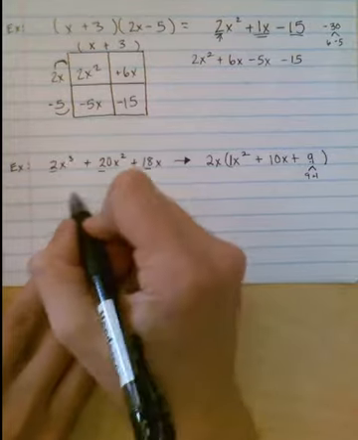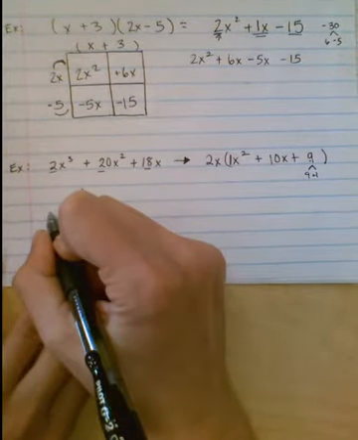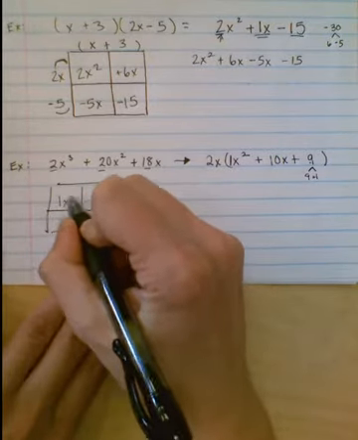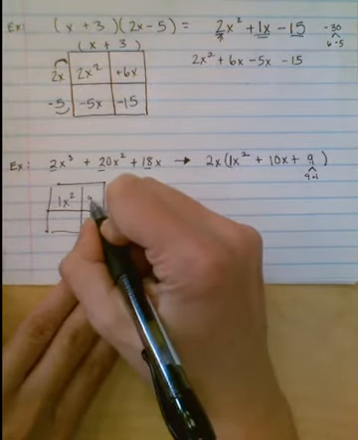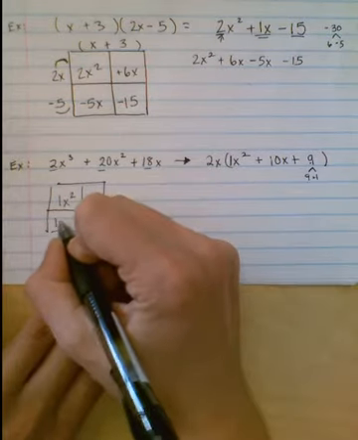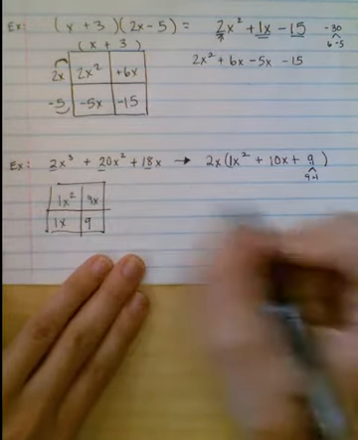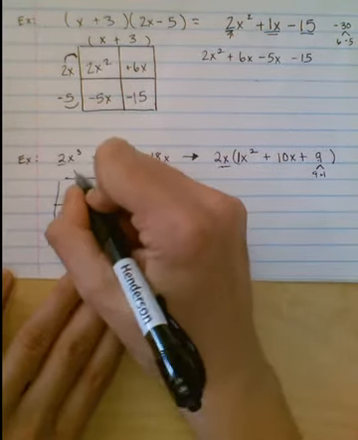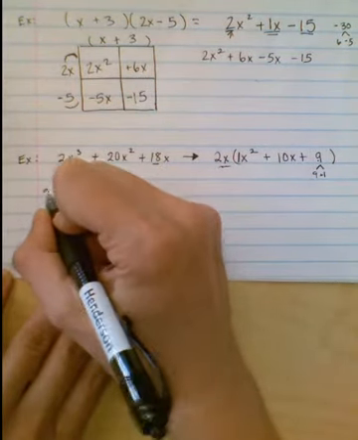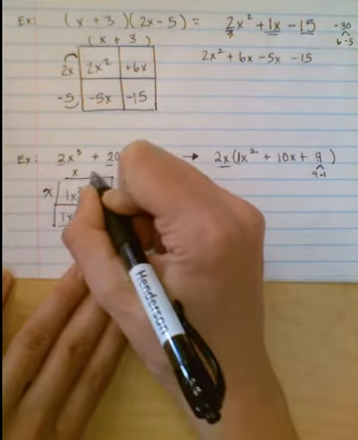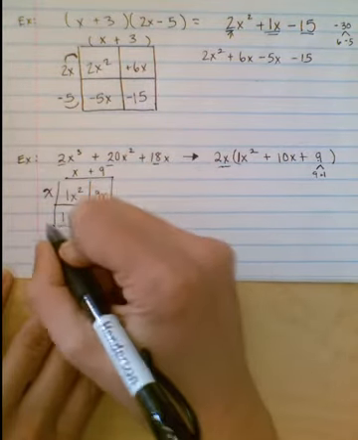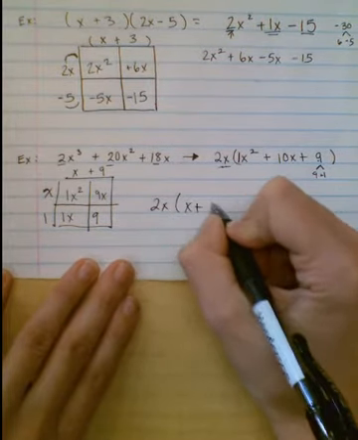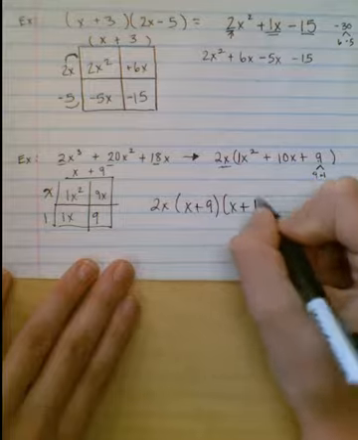So I'm going to refactor that out, make a quick little sketch for myself. 1x squared plus 9x plus 1x plus 9. And then we're just going to ignore this guy for right now. So x, 9, 1. So 2x times x plus 9 times x plus 1.